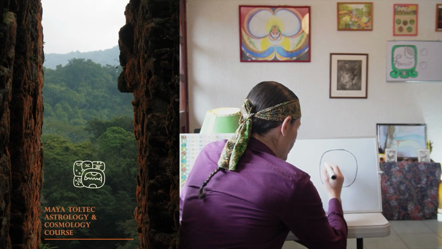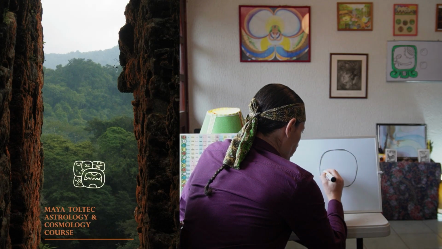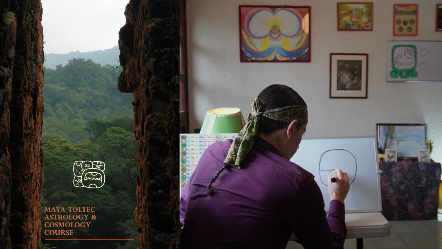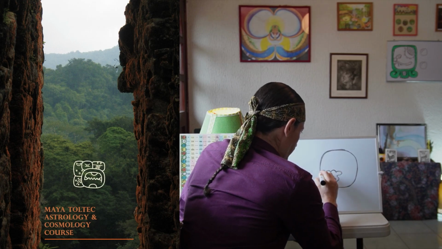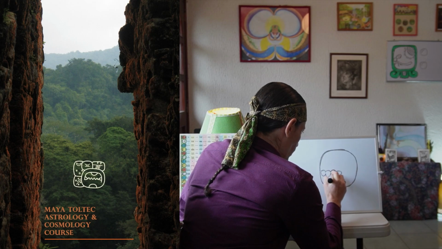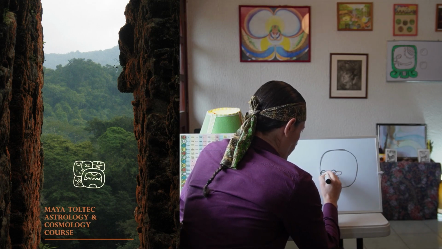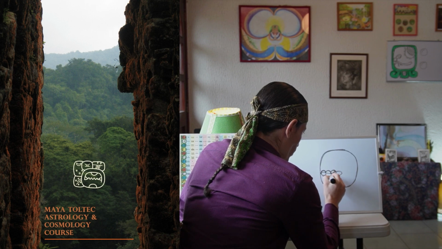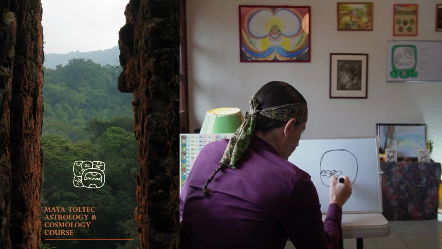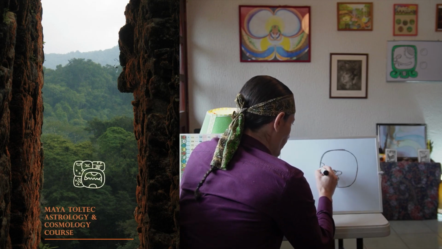And one of the ways that I draw it is like this. Okay, so this is like the mouth. As you can see, it's a twisted mouth, and it can have some kind of thing coming out of it and a line coming down.